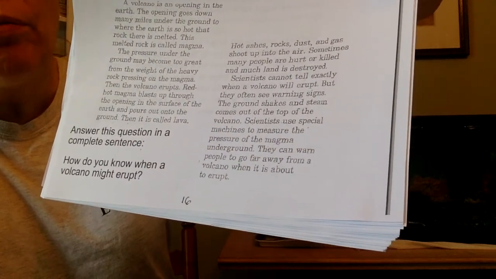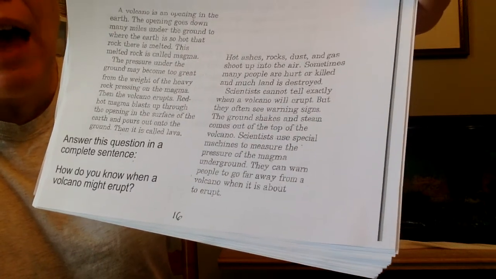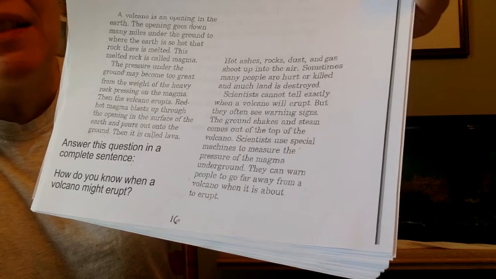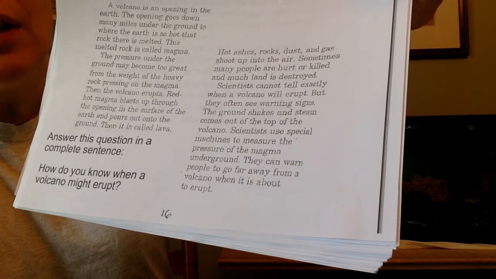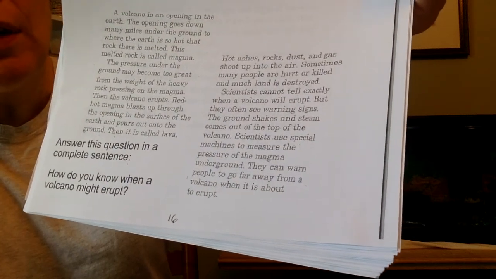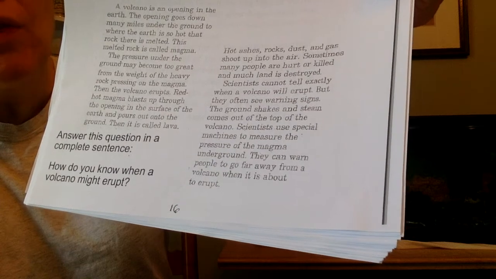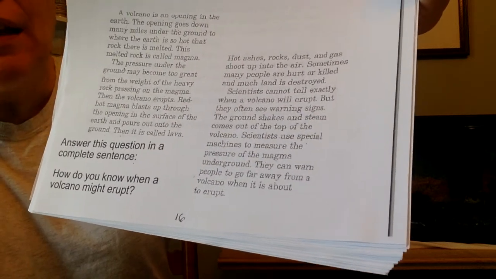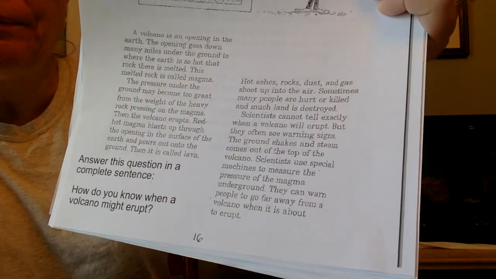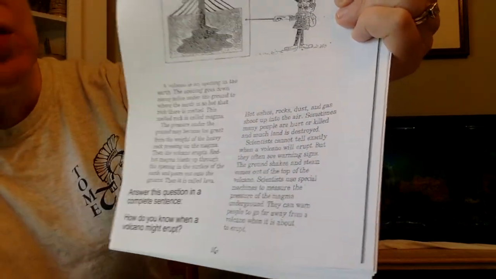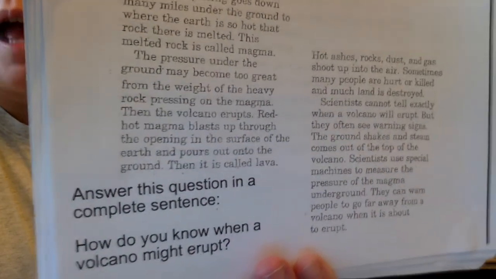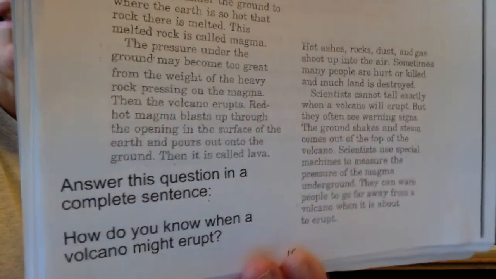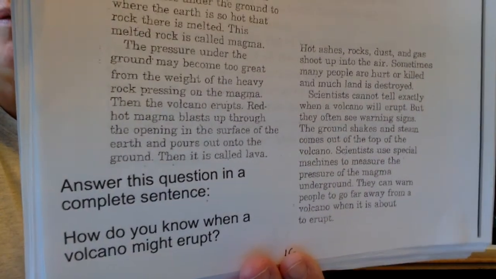Then the volcano erupts. Red hot magma blasts up through the opening in the surface of the earth and pours out onto the ground. Then it is called lava. Okay, if you lost your place, we're at the top of the next column where it says hot ashes. There we go. Hot ashes, rocks, dust, and gas shoot up into the air.